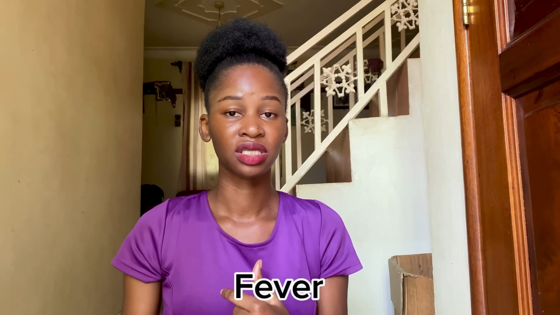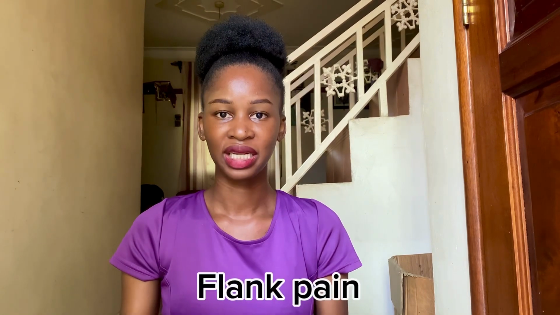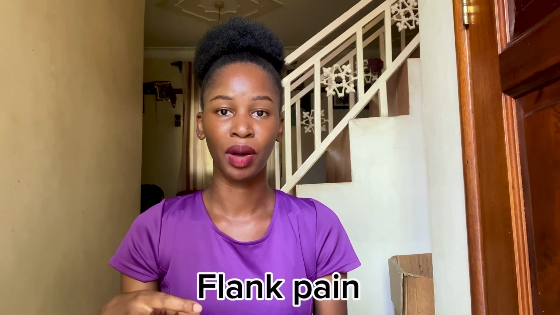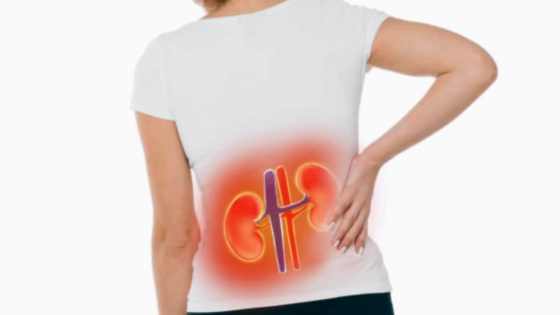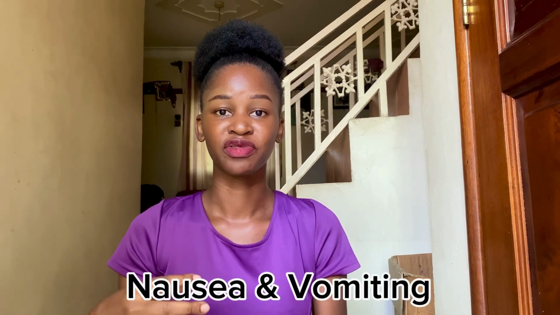So the patient will experience all the signs and symptoms that I've discussed previously, but on top of that, they will also experience these signs. There is fever accompanied with chills and sweating, flank pain, that is severe pain in the sides of the lower back, just below the ribs, which can radiate towards the abdomen or the groin. Then lastly, nausea and vomiting if the infection is very severe.